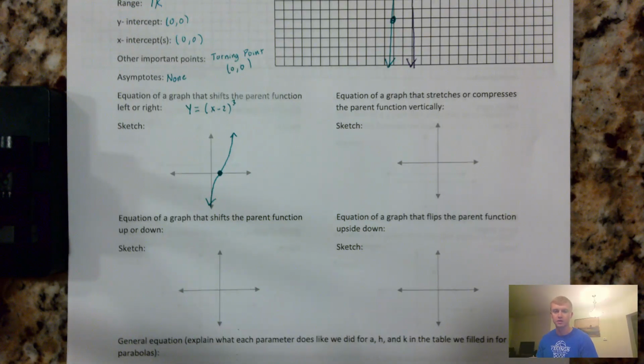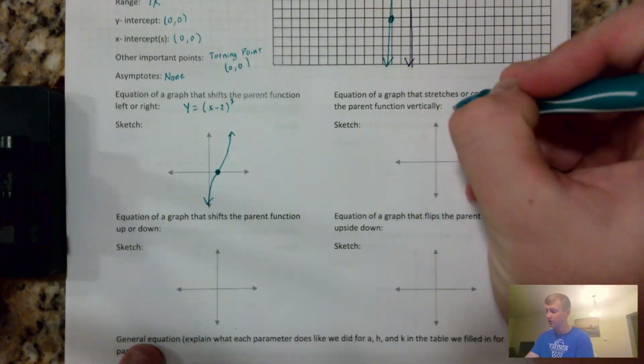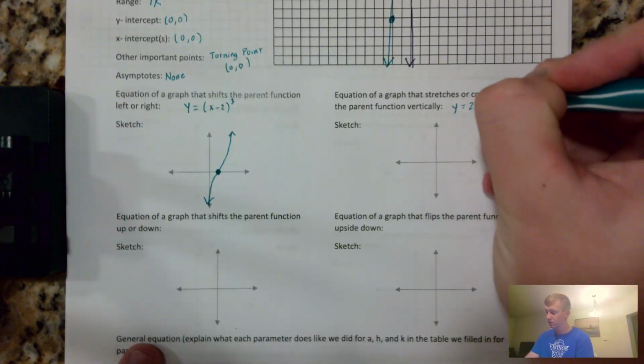Now we're going to go ahead and talk about an equation of a graph that stretches vertically or compresses. Well, if we're looking at stretch or compression factors, a stretch is going to take that entire thing and pull it apart so it goes up at a quicker rate. So if I write it, I'm going to write y equals 2x cubed.